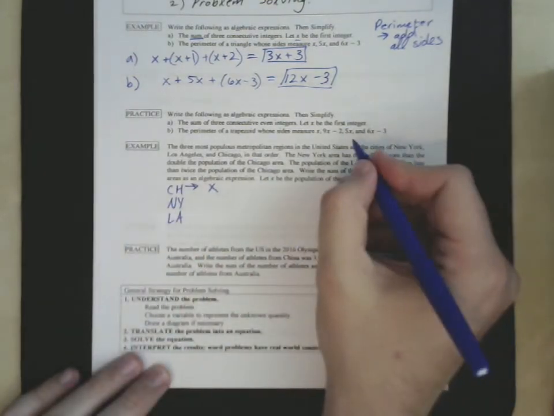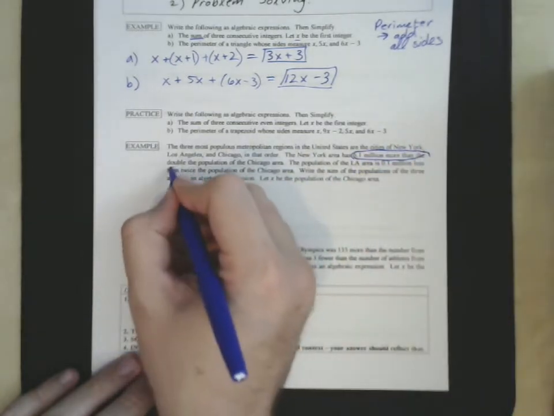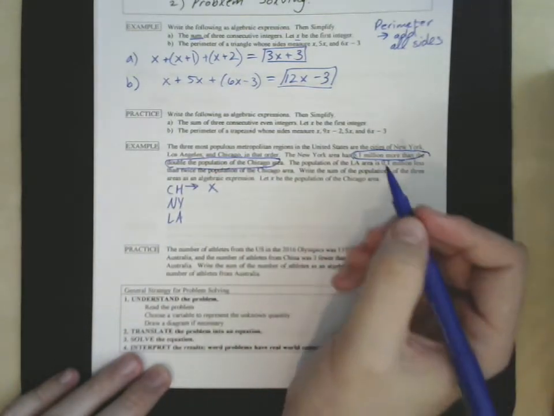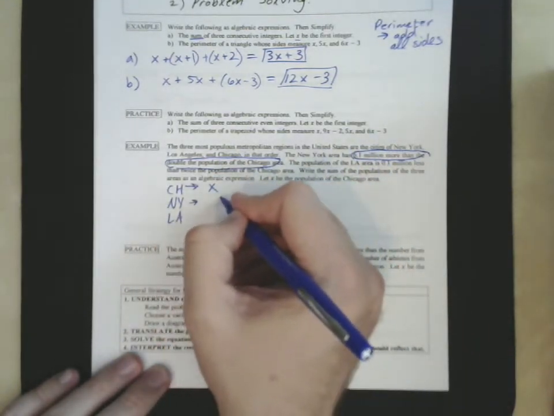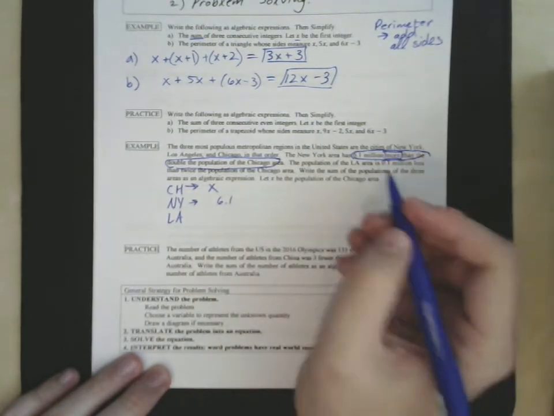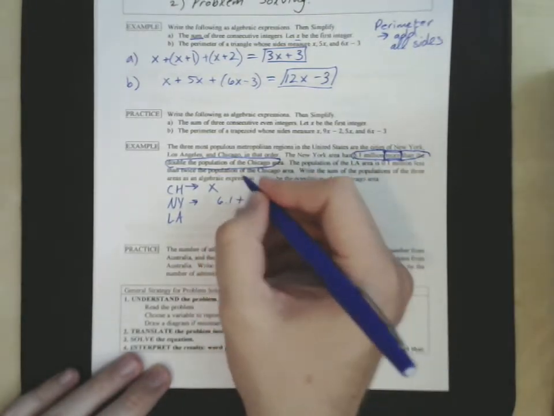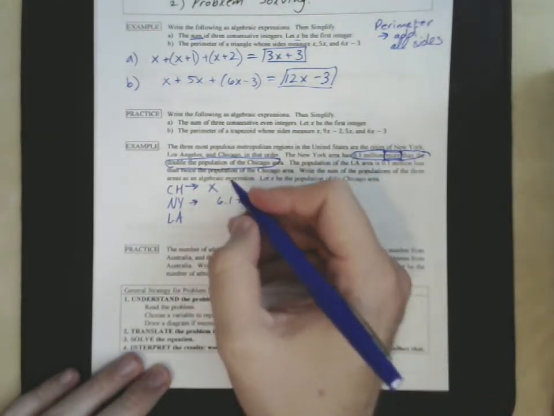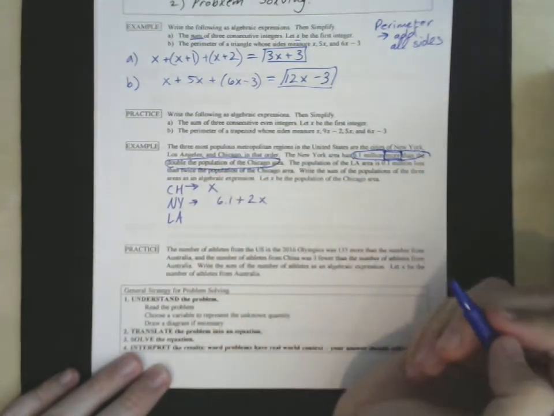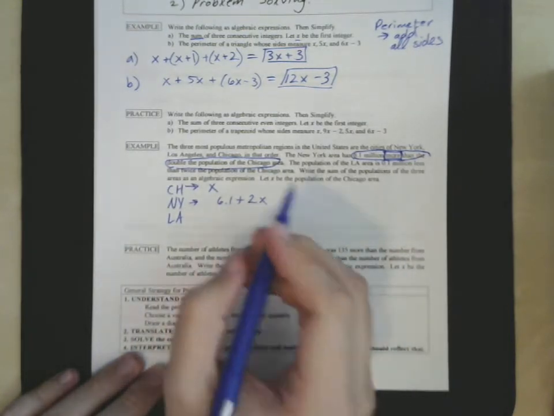So when we're thinking about New York, we have 6.1 million more than double the population of Chicago. So 6.1 million more, 6.1 million. More is your clue for addition. Anytime you see more, you can translate that to plus. Double the population of Chicago: if Chicago's population is x, then double that is 2x. And so now we have 6.1 million more than double the population of Chicago.